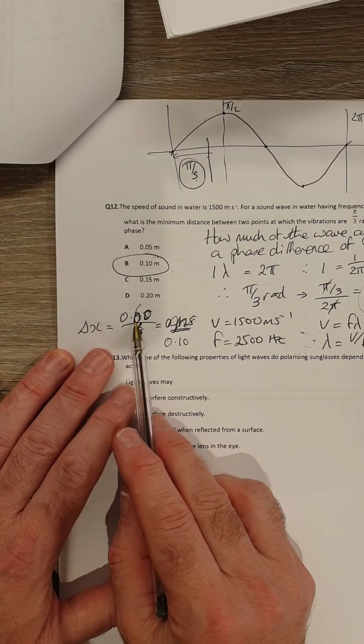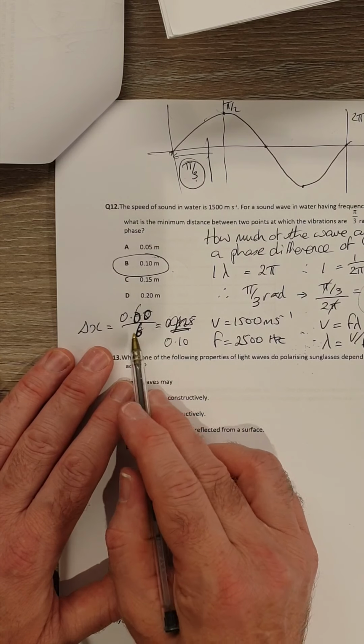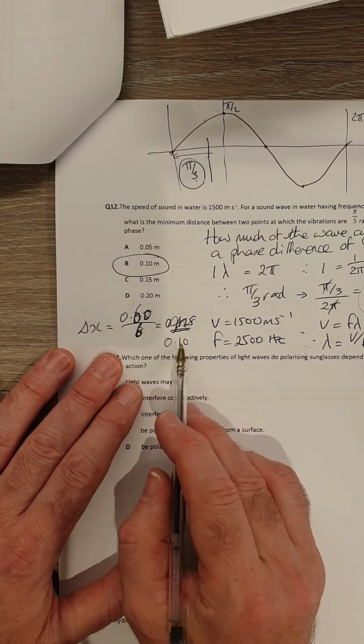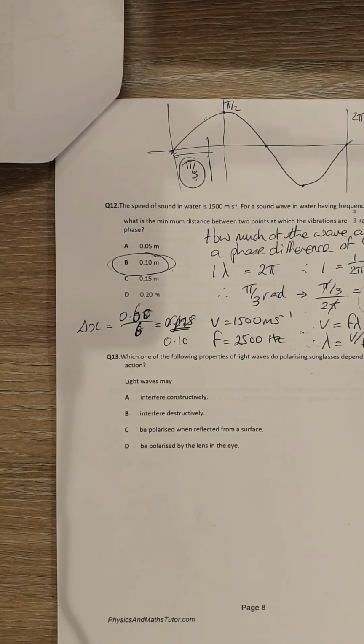And we know that we're looking for the distance between the points, which is a sixth of that. So it's 0.60 divided by 6, which gives me 0.10 meters, or the answer B.